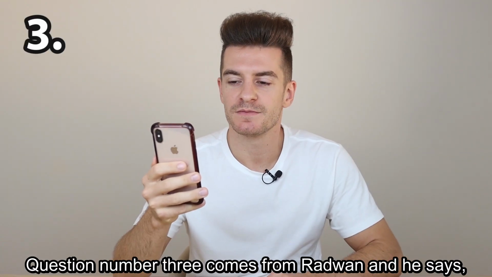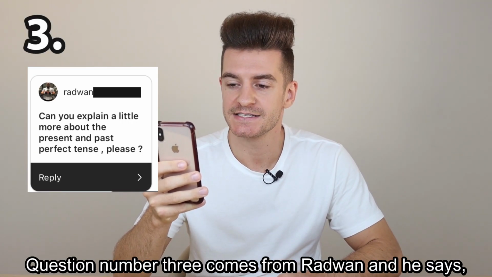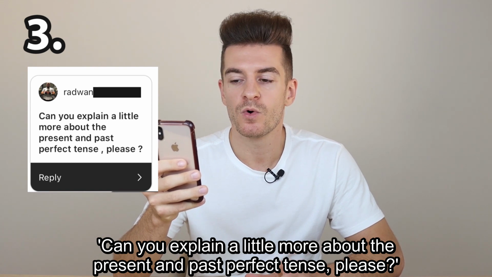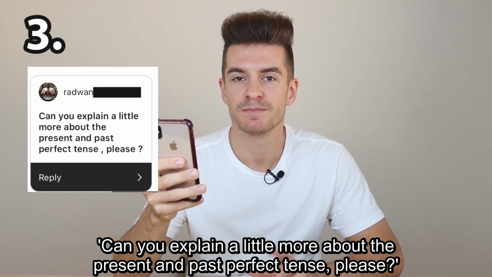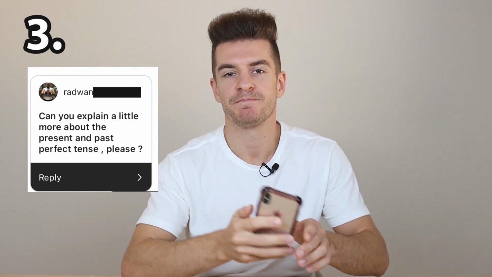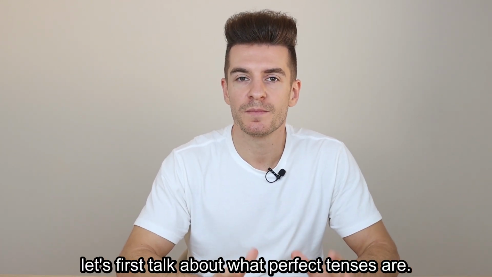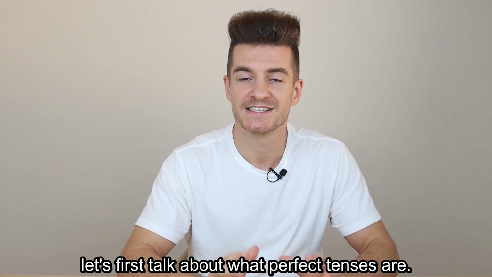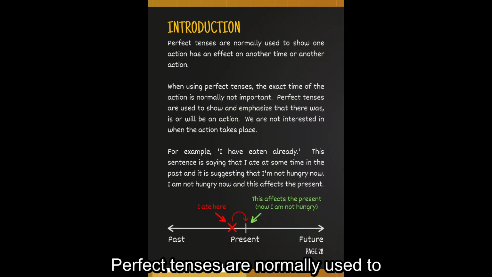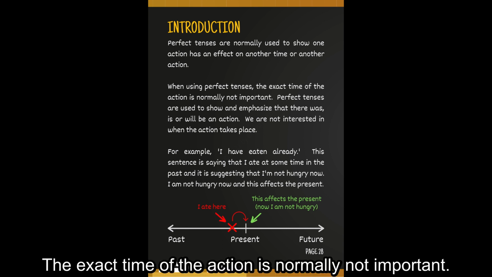Question number 3 comes from Radwan, and he says, can you explain a little more about the present and past perfect tense, please? Before we talk about these two tenses, let's first talk about what perfect tenses are. Perfect tenses are normally used to show that one action has an effect on another time or another action. The exact time of the action is normally not important.